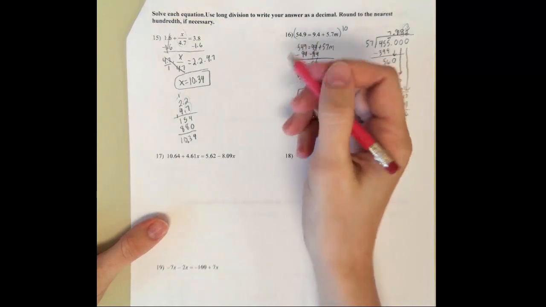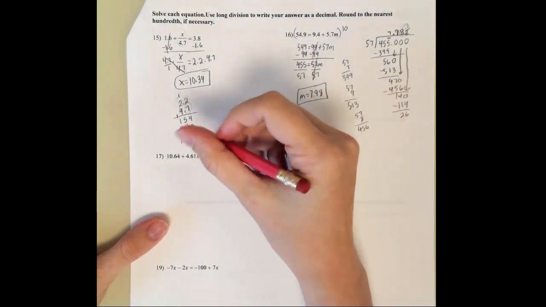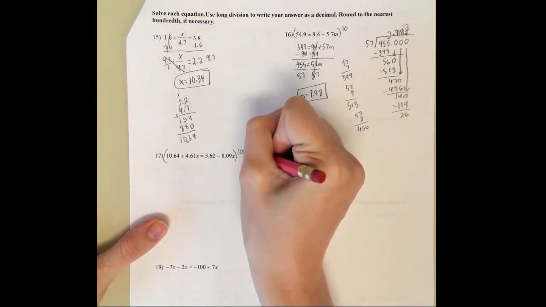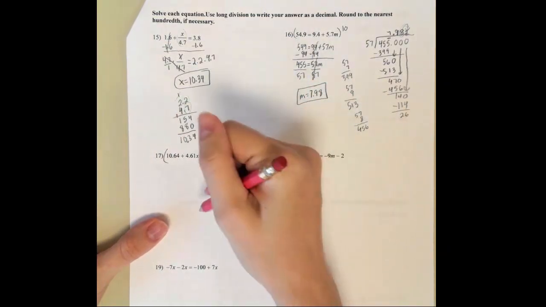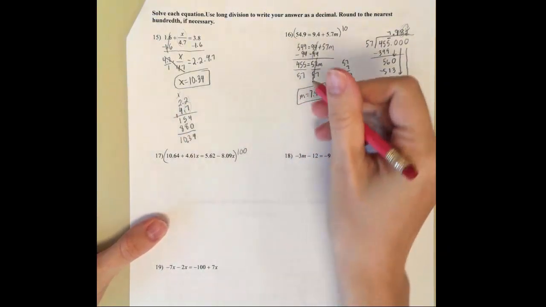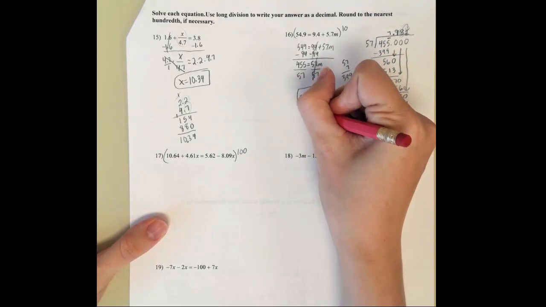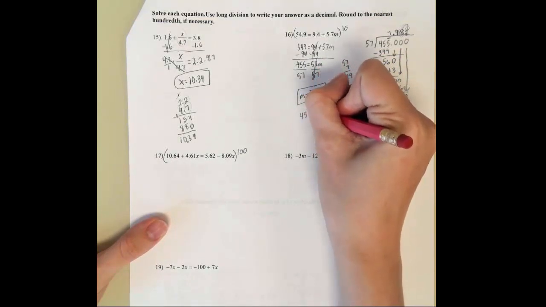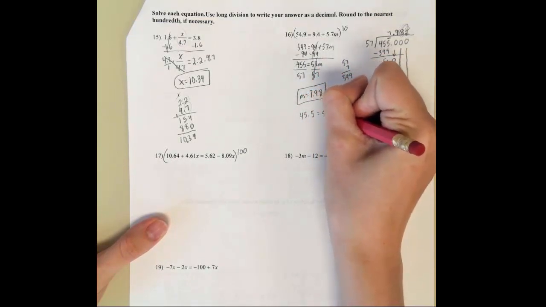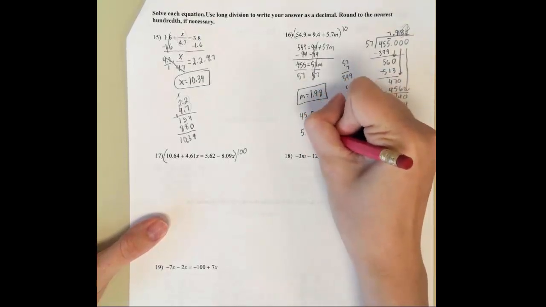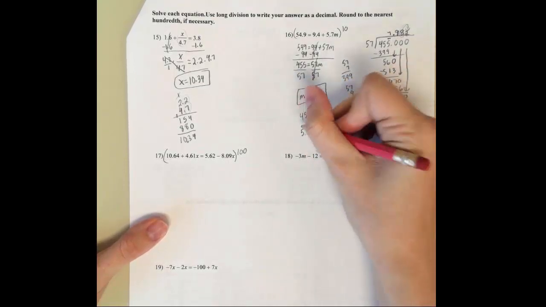We're going to times everything by 100. You don't have to do that. If you would rather just deal with the decimals, that's totally fine. Eventually you will have to. Like over here, if I hadn't messed with the decimals, if I hadn't moved them in the beginning, I would have had 45.5 equals 5.7m.